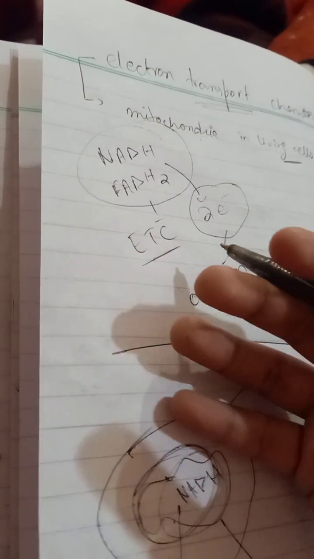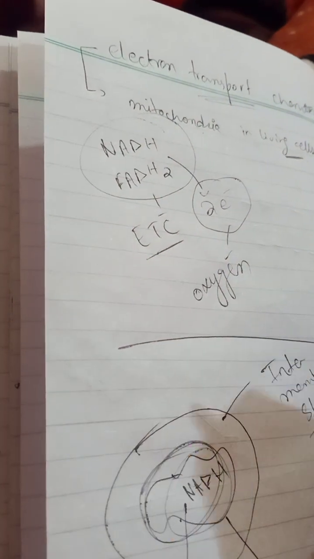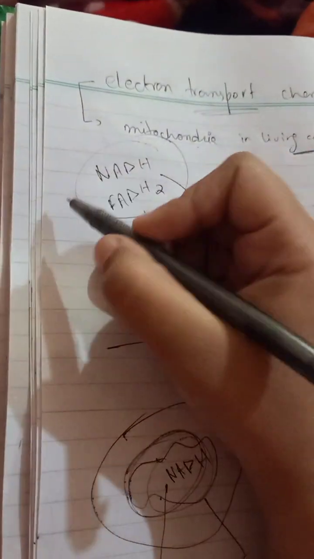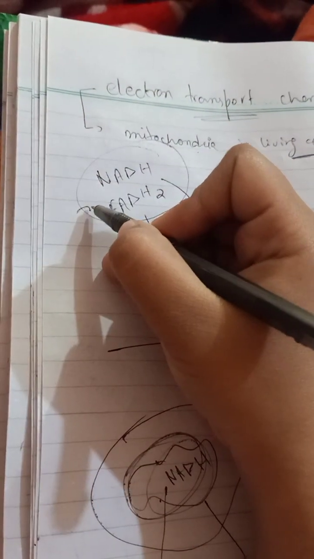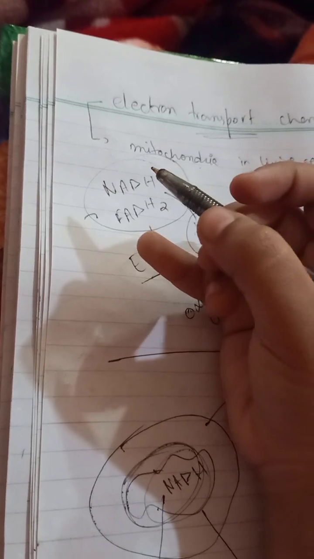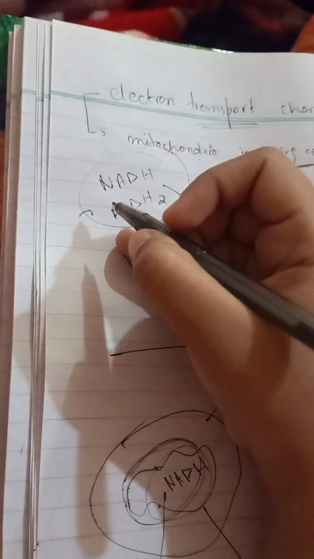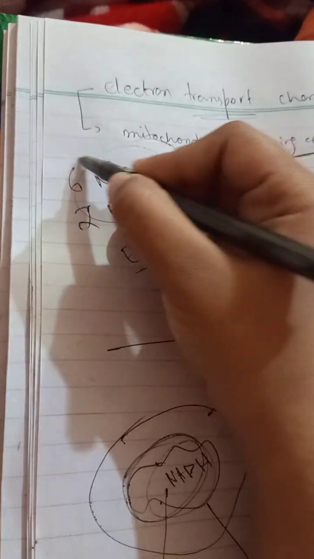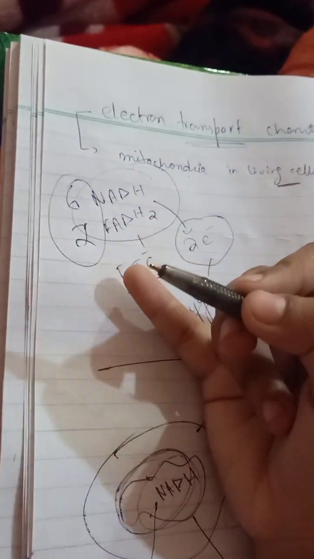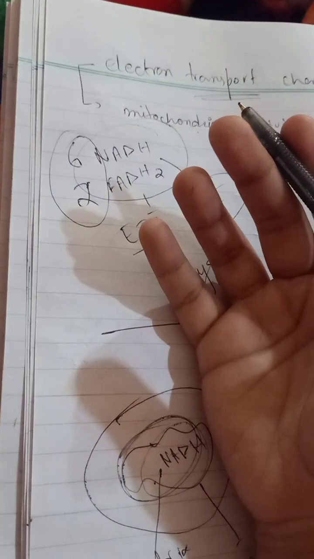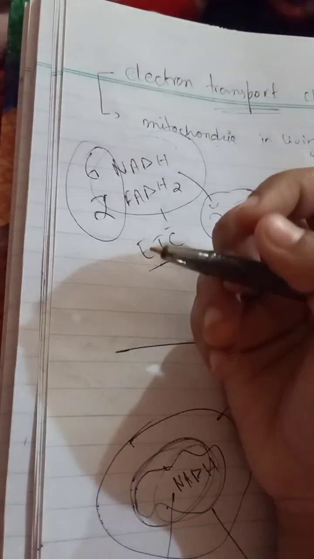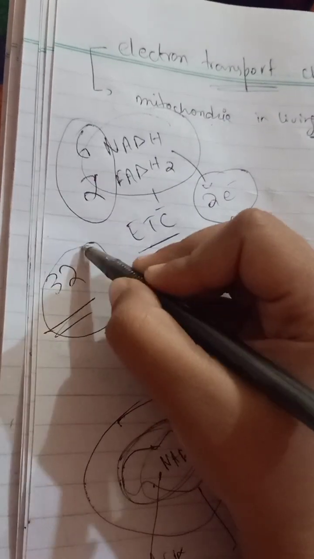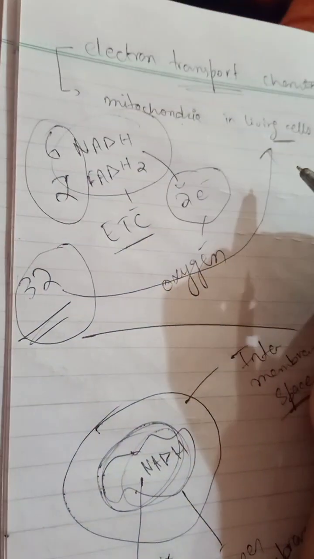After that, from the Krebs cycle, 6 NADH and 2 FADH2 were made. Totally 4 ATP were formed, and 32 more ATP are required, which will be generated by the electron transport chain.